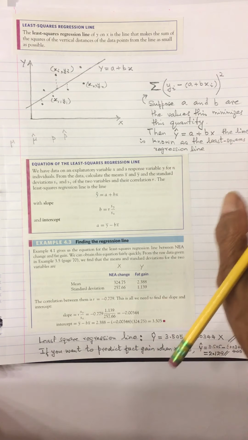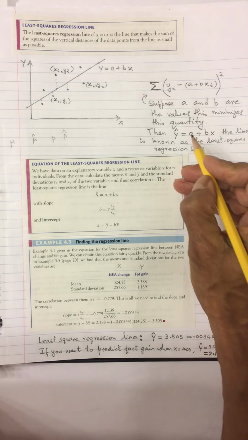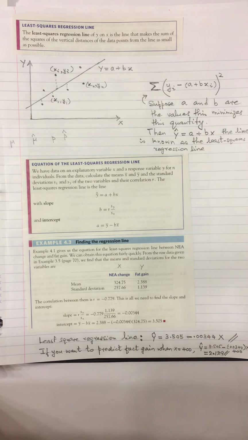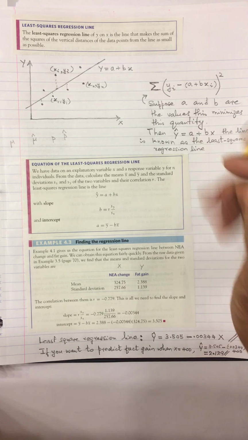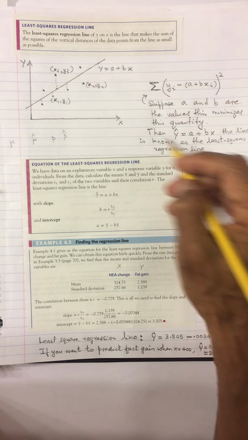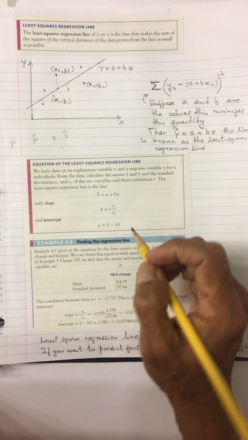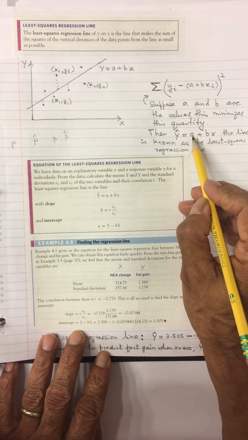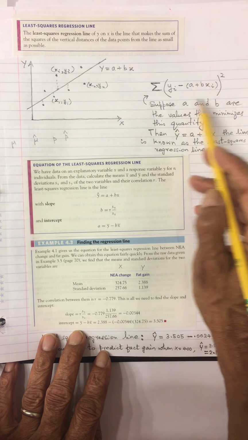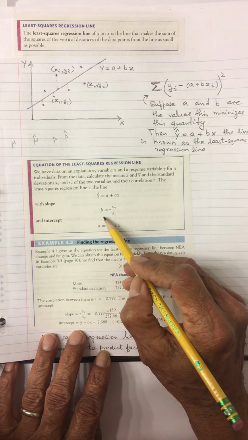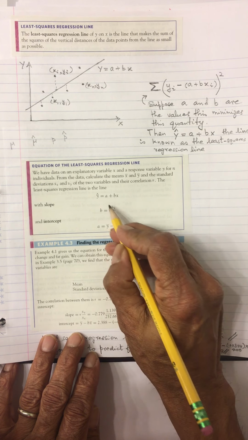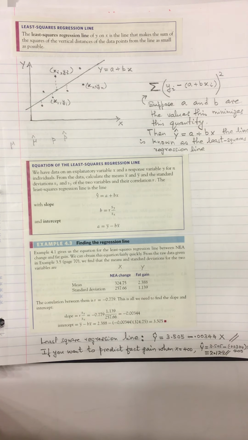Anyway, that is the least square regression line, but that a and b you find in order to minimize this quantity. You need some calculus, more math, to show that. One can show that these two a and b values, if you try to minimize that, are going to be like this. So you already know how to figure out the correlation, the simple r value. That's what we did in the last class.